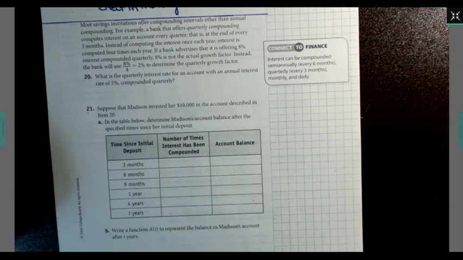If a bank advertises that it is offering 8% interest compounded quarterly, 8% is not the actual growth factor. Instead, the bank will use 8% divided by 4, which equals 2%, to determine the quarterly growth factor.